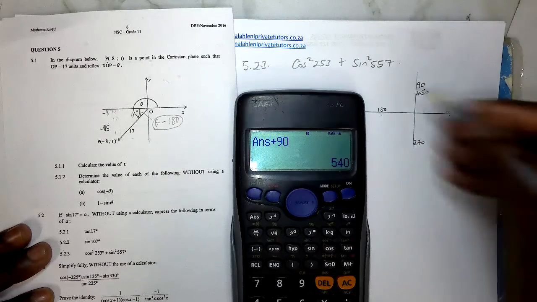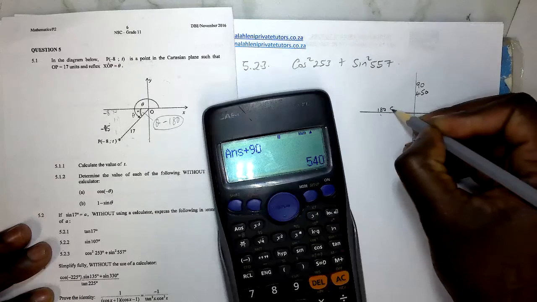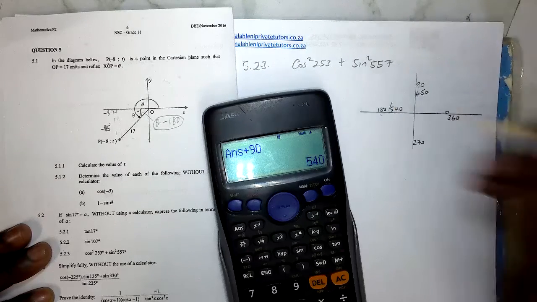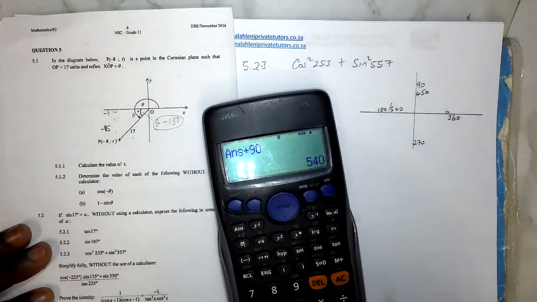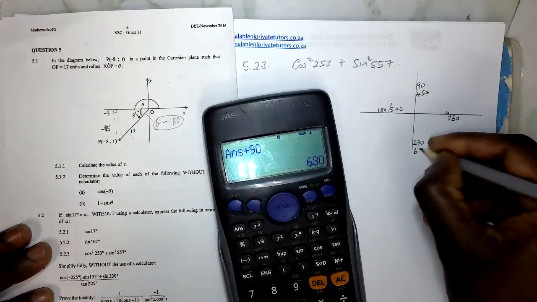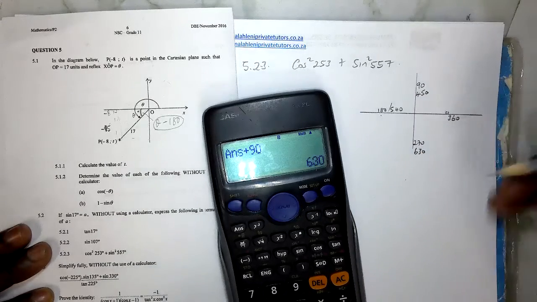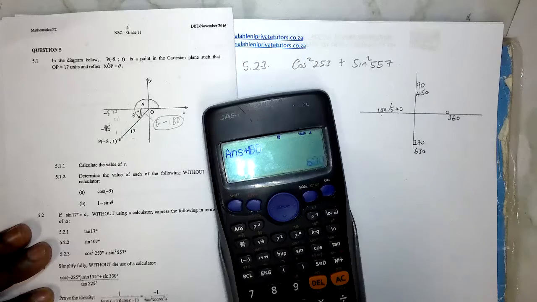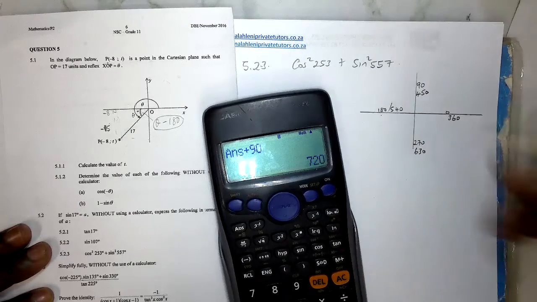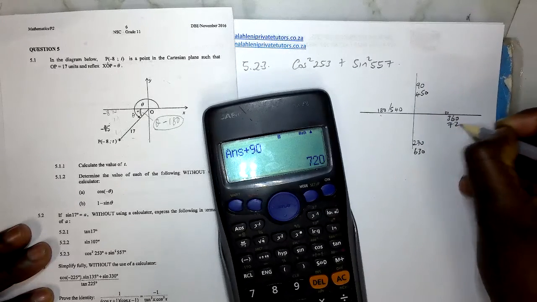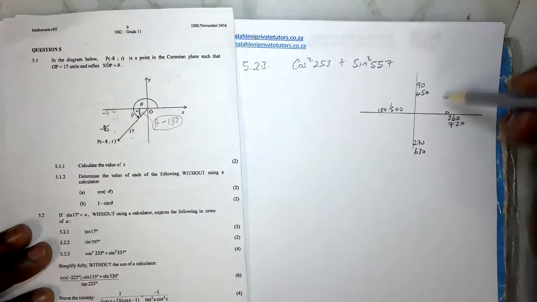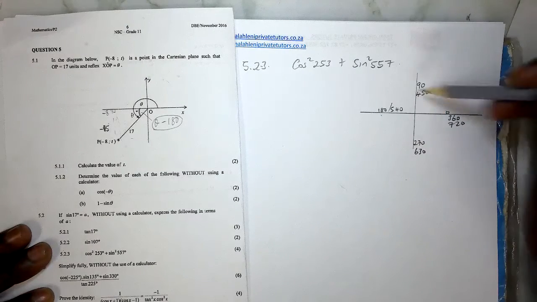So in other words, here we have got 540. Then down here plus 90, we get 630. Then down here plus 90, we get 720. So this is how it goes. It goes on like this. We continue to add 90.